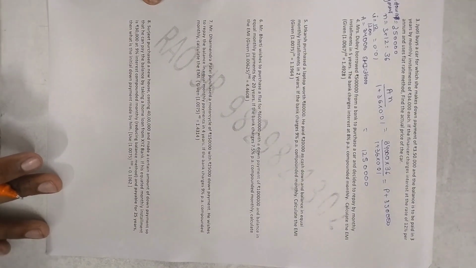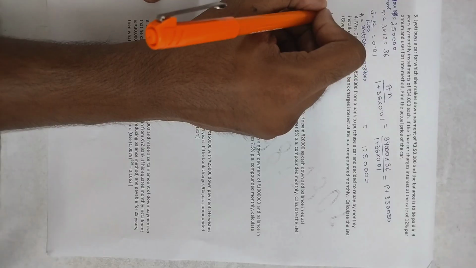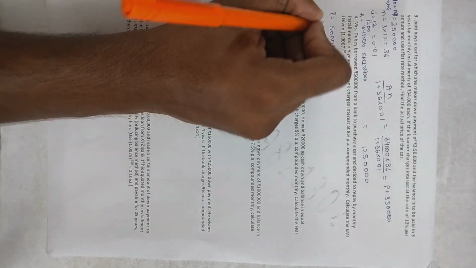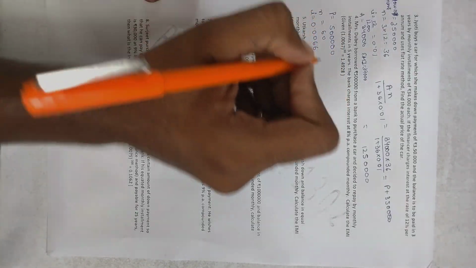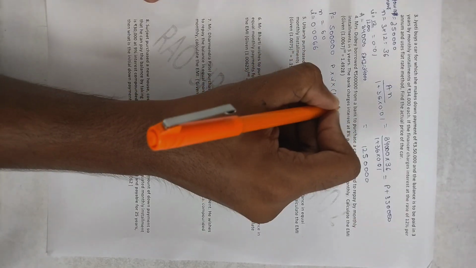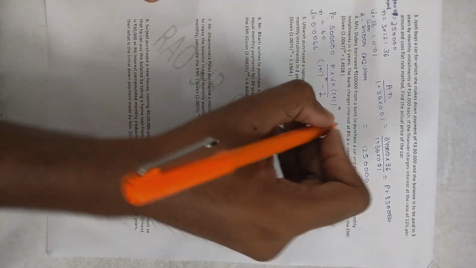Fourth question is Mr. Dubey borrowed 5 lakh from a bank to purchase a car and decided to repay by monthly installments in 5 years. The bank charges interest at 8% per annum compounded monthly. Calculate the EMI. Here you see the given value is for 1.05 to the power 60. Yes, sir. We are using the formula P into I into (1 plus I)^n upon (1 plus I)^n minus 1.